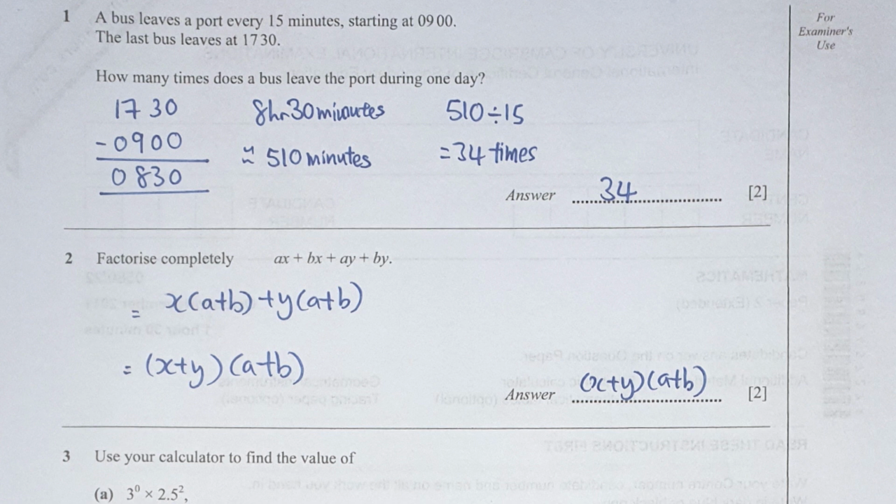Question 2, factorize it completely. So for the first part, I extracted x from both of the variables at the front, and I extracted y from both variables at the end. So they have a repeating factor, which is a plus b. Then I rearrange the entire expression to become x plus y, a plus b.